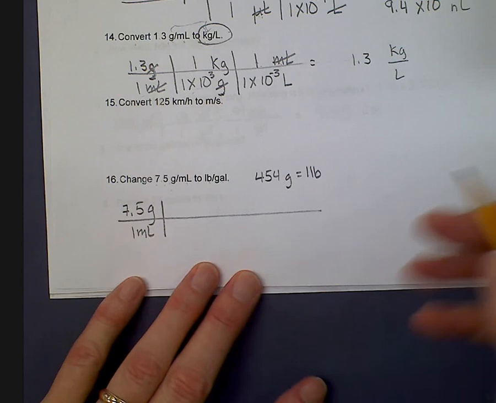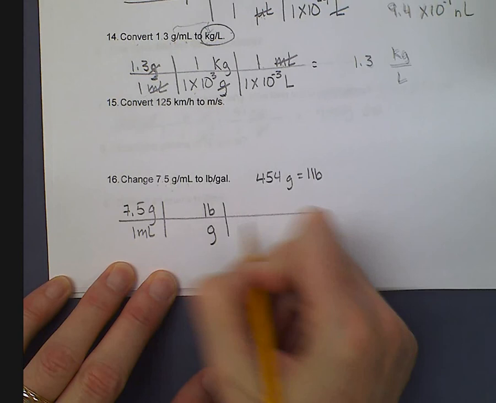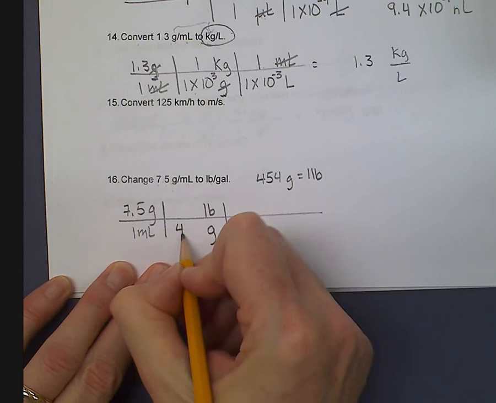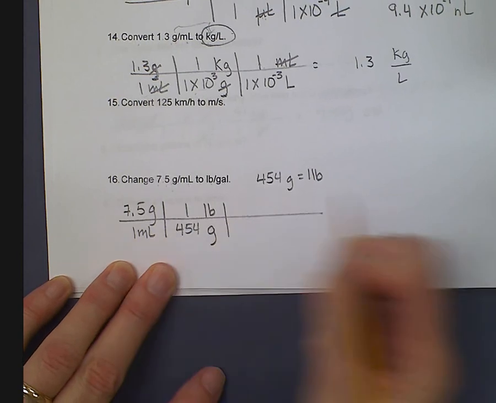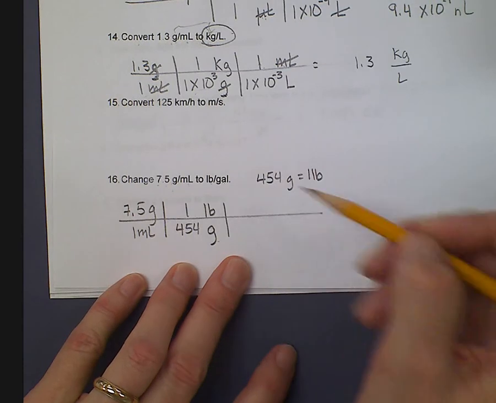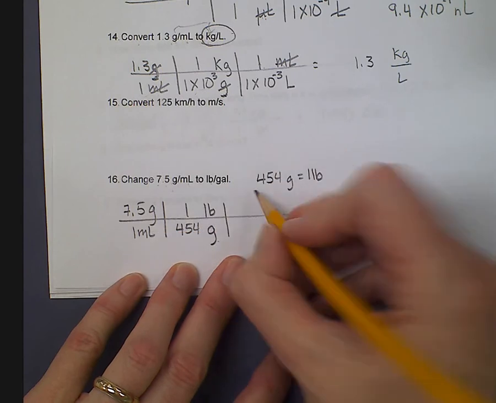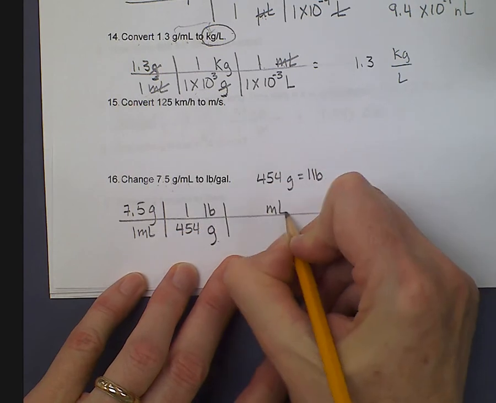So we can go straight from grams to pounds. We've got 454 grams, 1 pound. And then going from, our grams canceled, so we're now in pounds. Now we're going to deal with the milliliters on the bottom. Again, milliliters will have to go on the top to cancel.